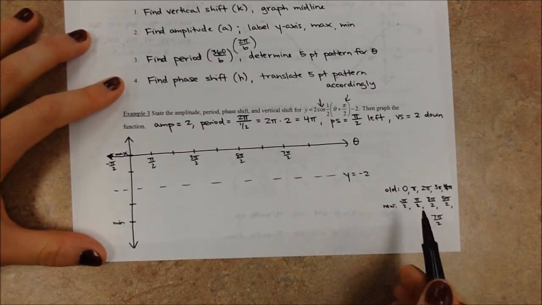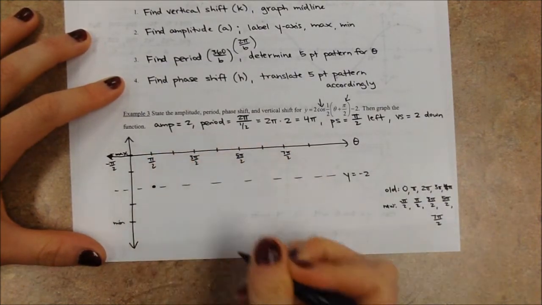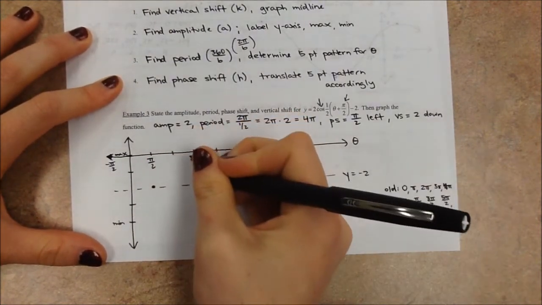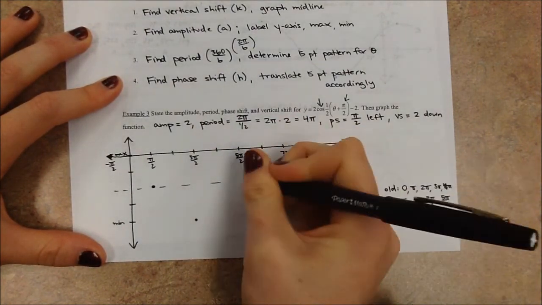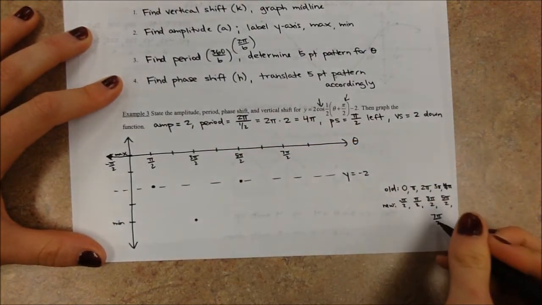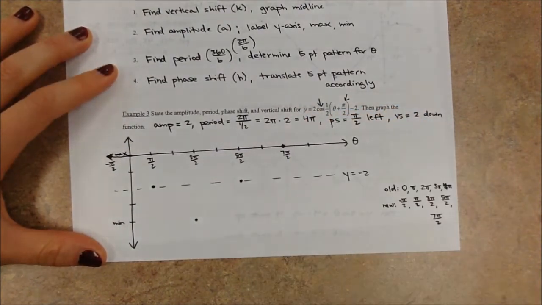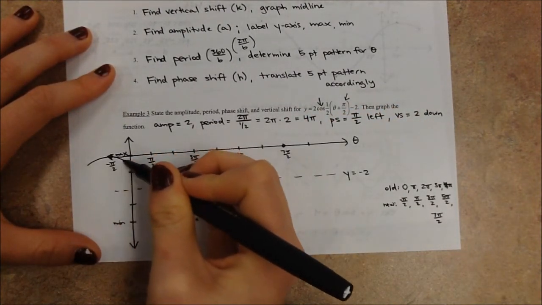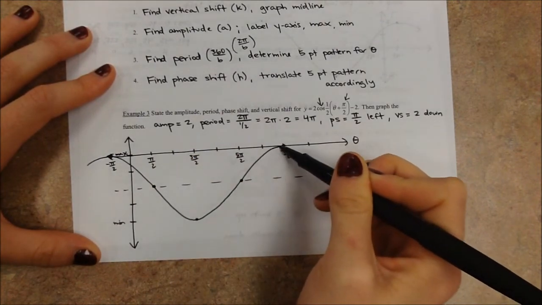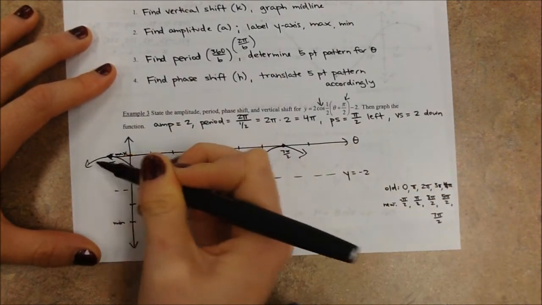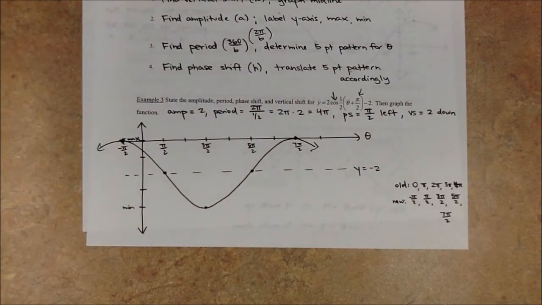Then at point 2, it goes to the midline. At point 3, it goes down to its minimum. At point 4, it's back to the midline. And at point 5, it goes up to its maximum. Okay, so always show a little extra like this. Okay, so that is one cycle of that particular cosine graph.